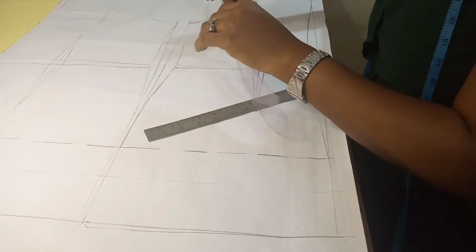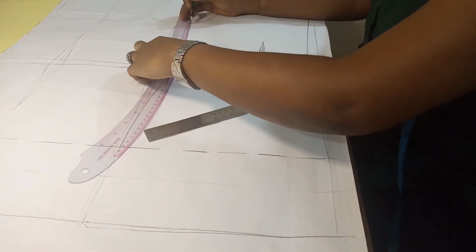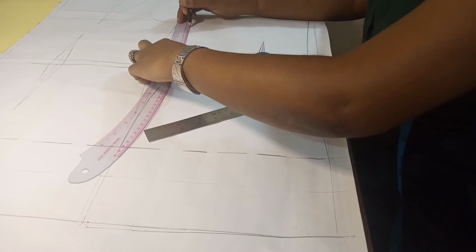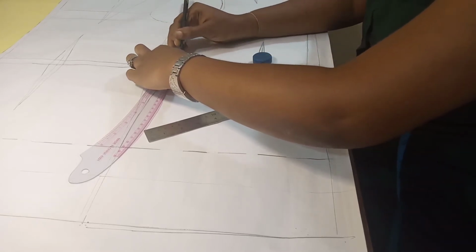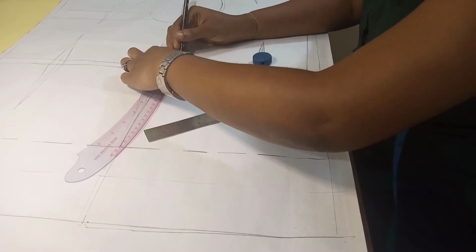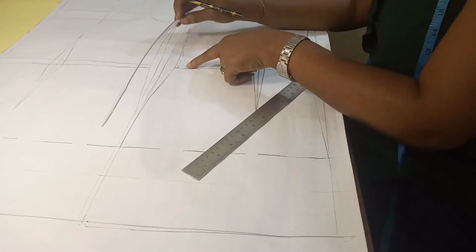It's just simple. So the new armhole, I'm going to use a broken line to indicate the 0.5 cm that the underarm is going to pass through.